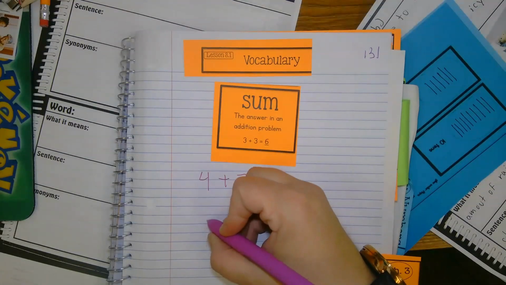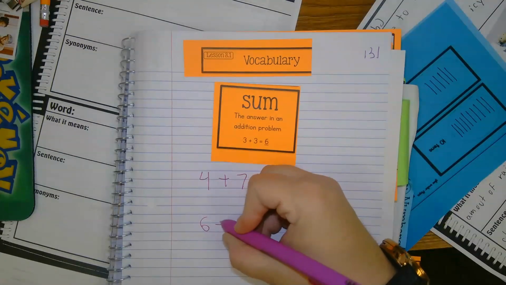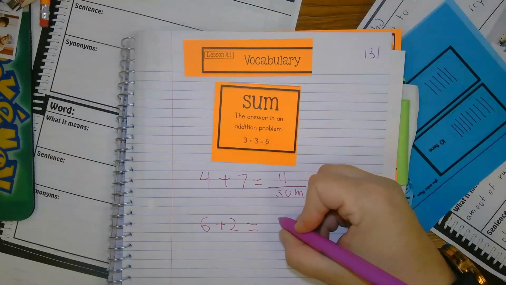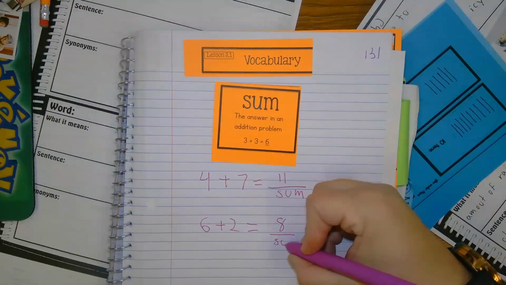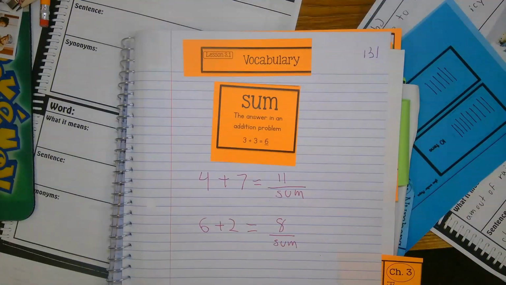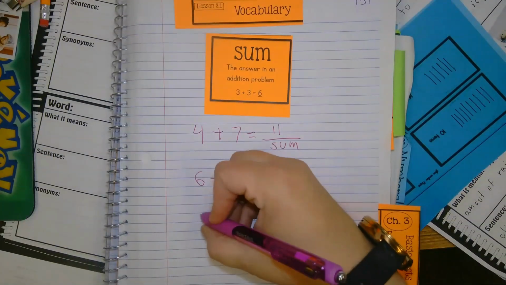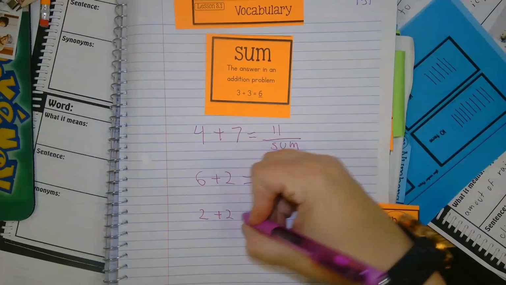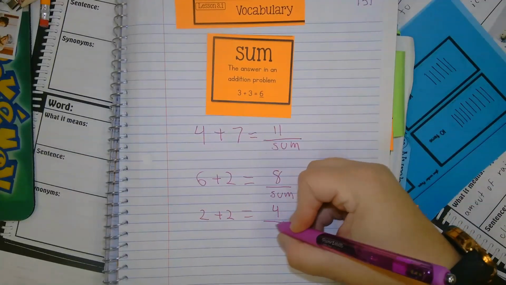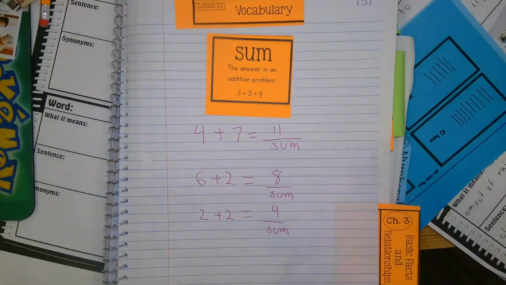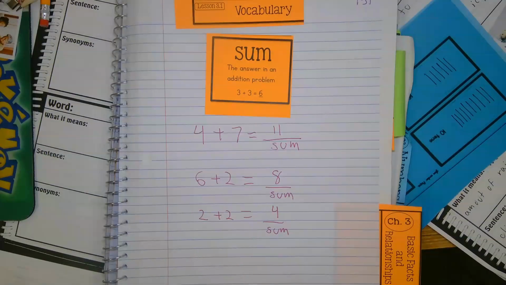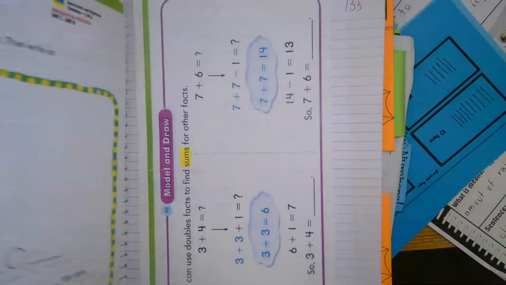If we were to do 6 plus 2, our sum is 8. If we were to do 2 plus 2, our sum is 4. So the sum is always what comes after the equal sign in an addition problem. All right, go ahead and turn the page.